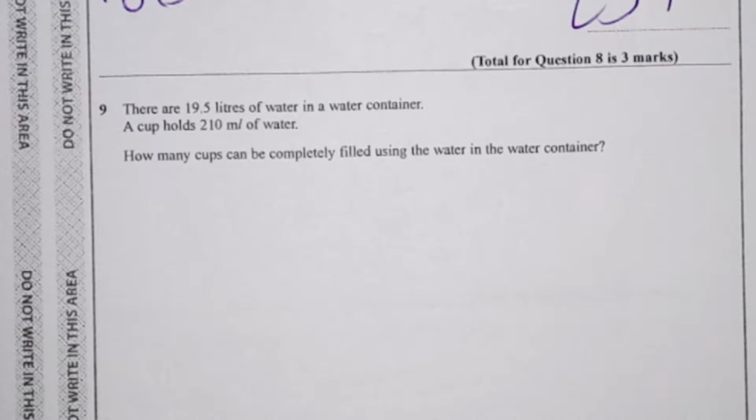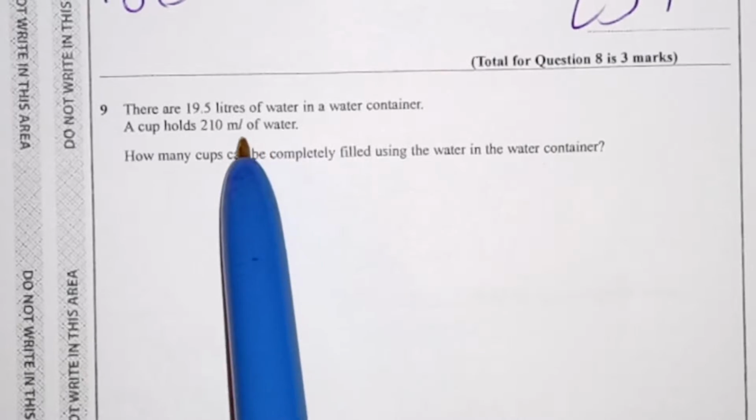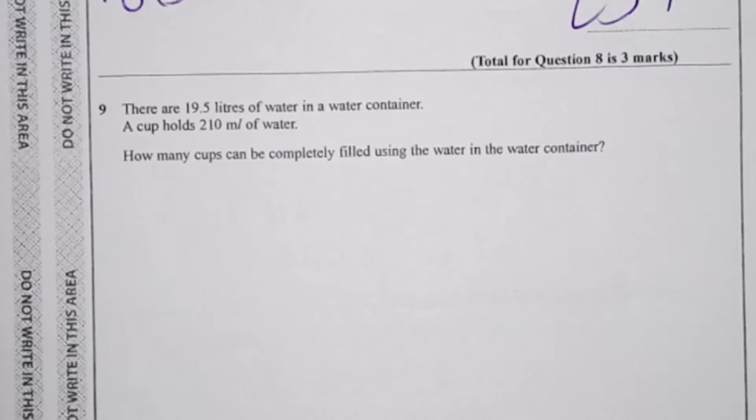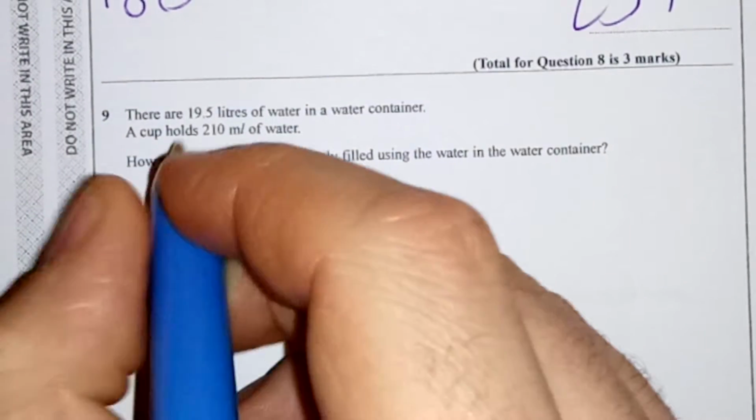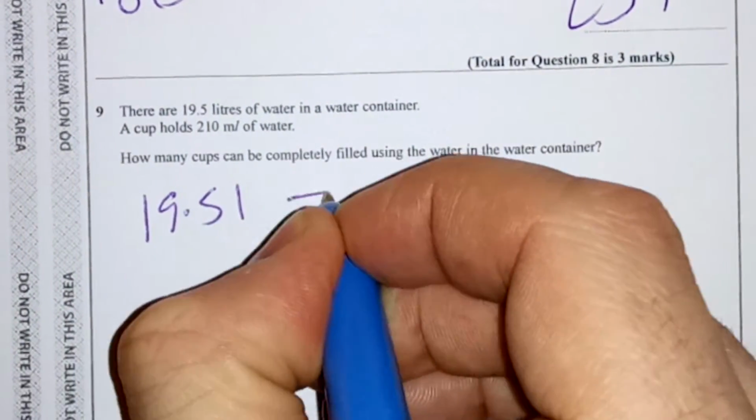There are 19.5 litres of water in a water container. A cup holds 210 millilitres of water. How many cups can be completely filled using the water in the water container? Okay, now we've got two options. We can either work in litres or we can work in millilitres. I'm going to find it a lot easier just to work in millilitres. So I need to convert 19.5 litres to millilitres.